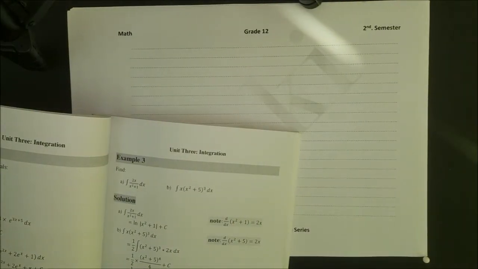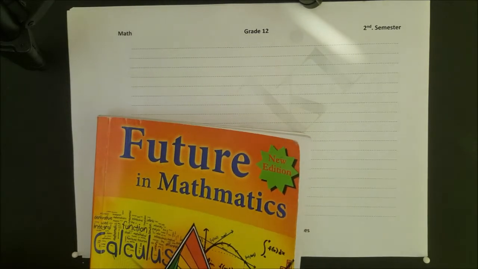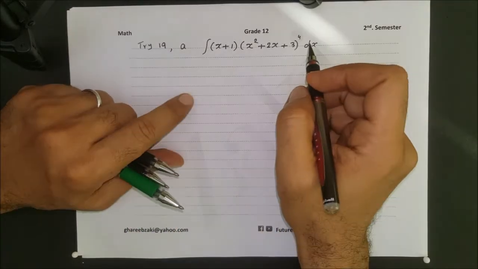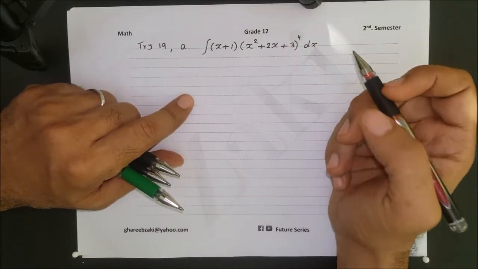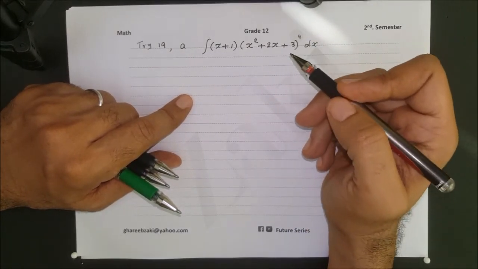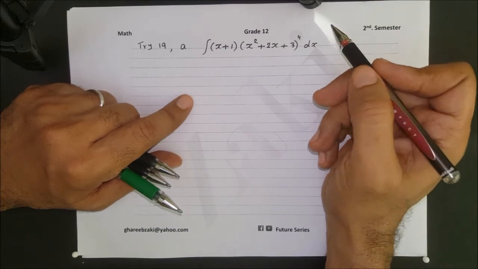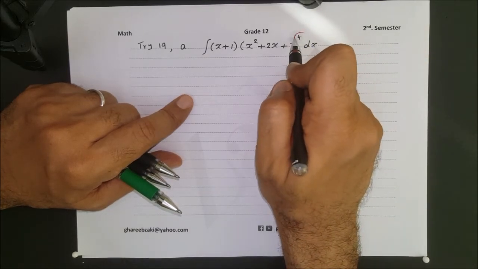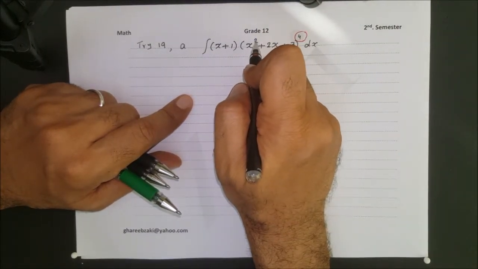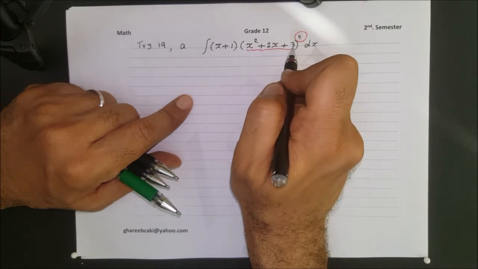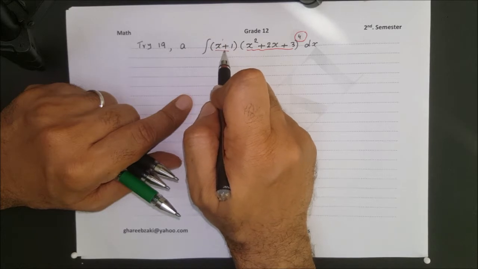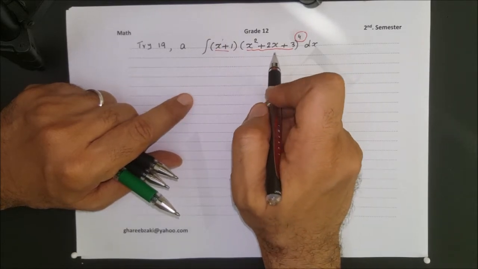Now try to solve question 19 by yourself in future in mathematics. This is the question. How can we decide which one is the function and which one is the derivative of the function? The derivative of the function is of lower degree than the main function. This bracket has power 4, but don't look at the power. We look at the degree of the inside. So x squared is a function of second degree, and this x power 1 is of first degree. So this must be the derivative function. So this is the main function.